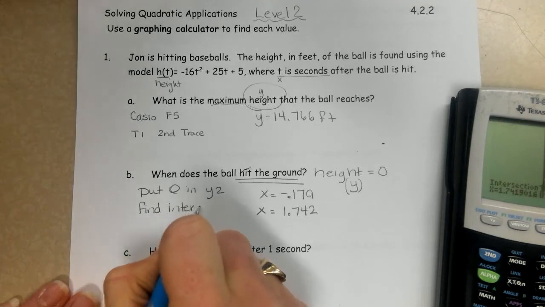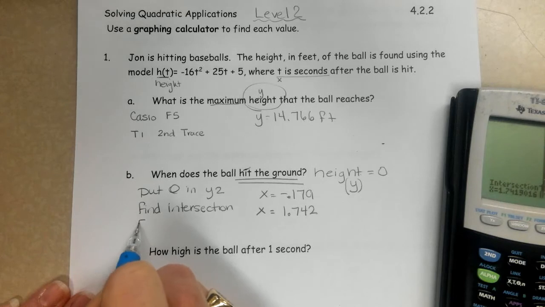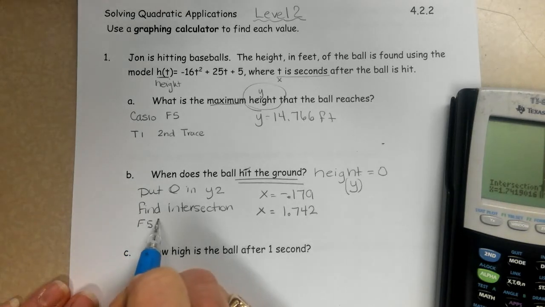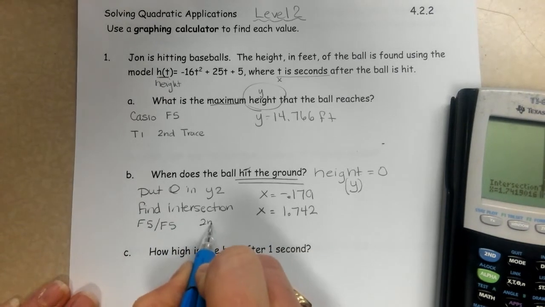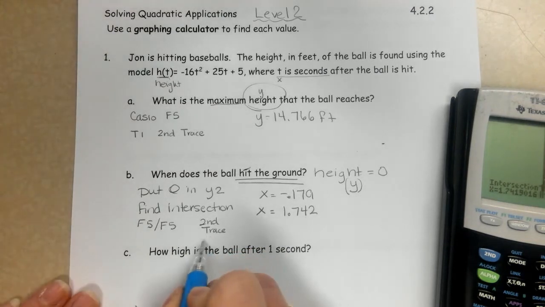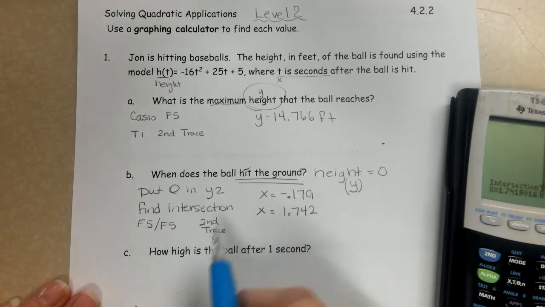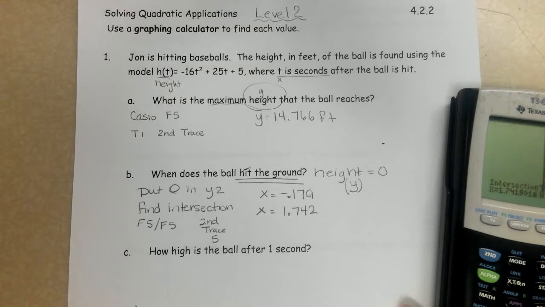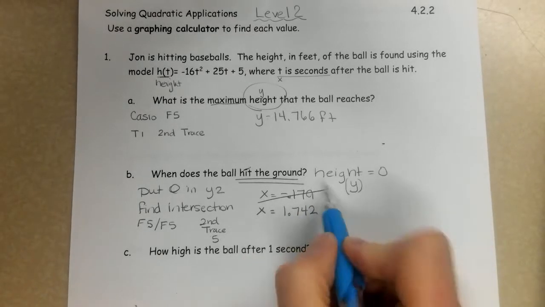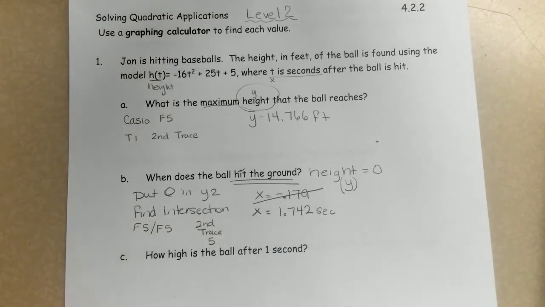All right, now if we think about this being a baseball, you can realize that they're both not possible. A baseball does not have a time machine, so this negative value doesn't make any sense. You can't be at negative 0.1 seconds. So this one we cross off as not reasonable, and this one we label as seconds.